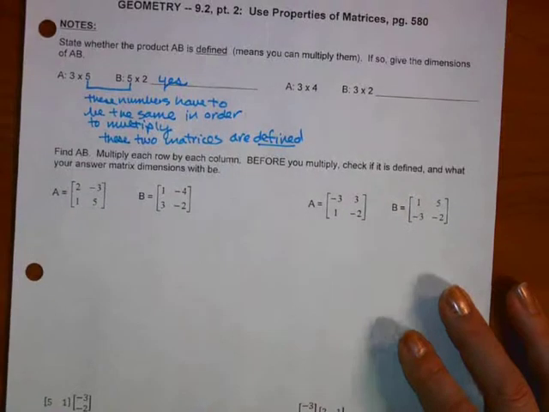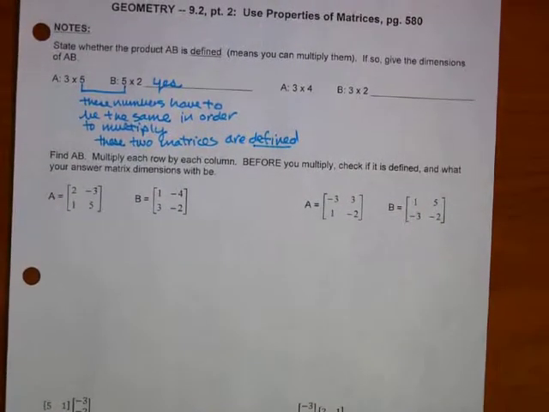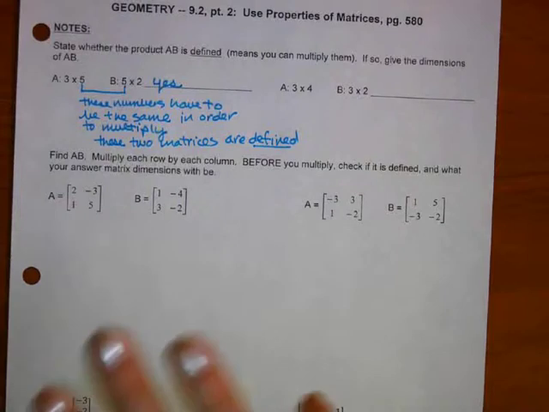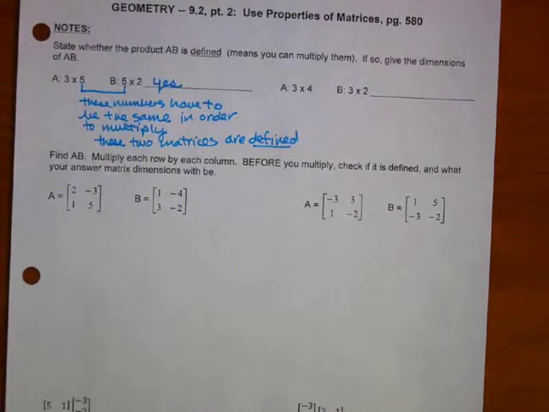And then it says, if so, give the dimensions of A times B. What do you think? Does anybody have a guess as to what the dimensions of A times B might be? No, you don't multiply the dimensions. It's a good guess, though. It's something to do with the numbers that are here. What do you think, Drew? No, you don't. I was just seeing if anybody might guess. Yes, Haley. 3 times 5 is 2. Close, close.